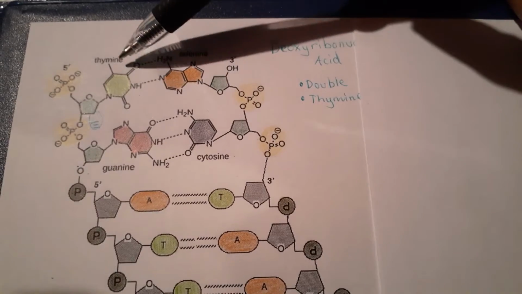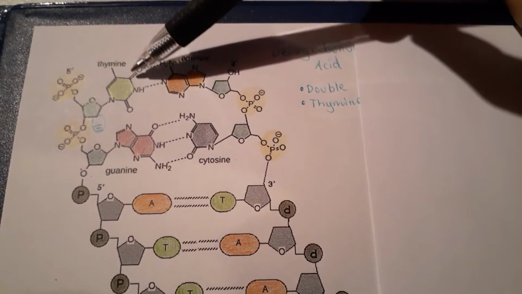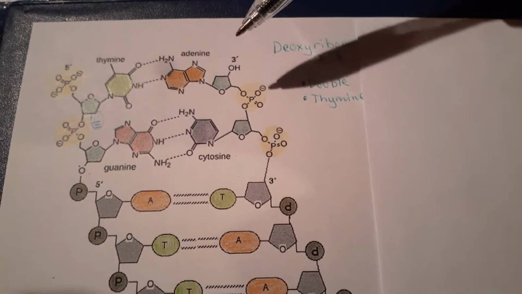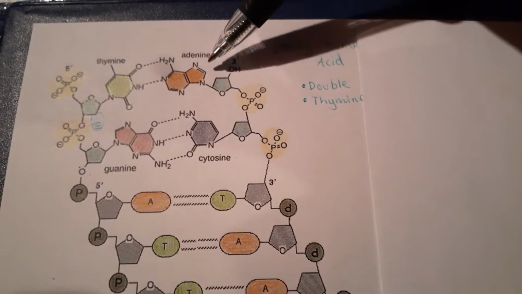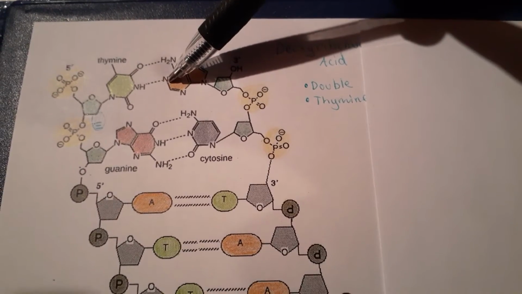We can see that there are several different types of nitrogenous bases, and each one has a name. Now, this name is essentially what is given to the entirety of the nucleotide, even though thymine itself refers specifically to this base, this particular grouping of atoms. And so there are 4 that are present within DNA: thymine, guanine, cytosine, and adenine.